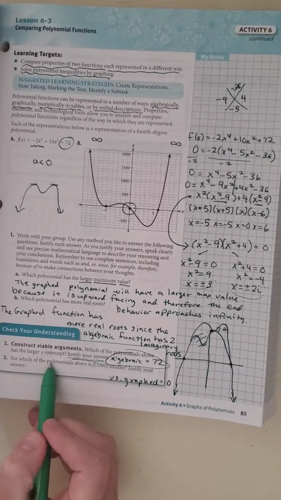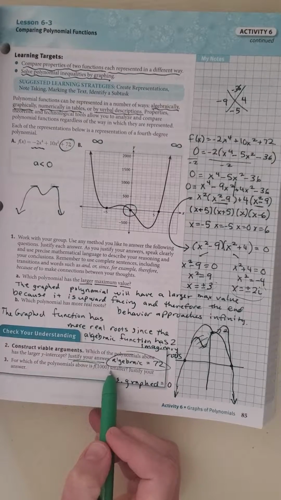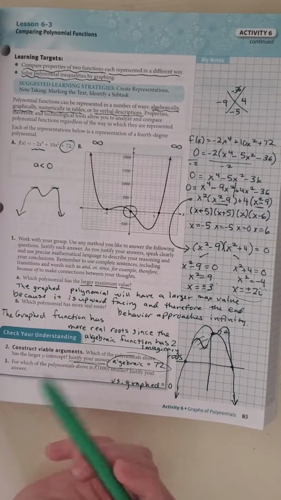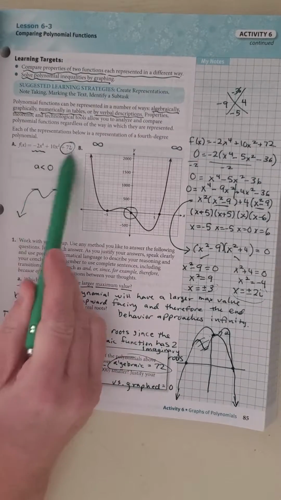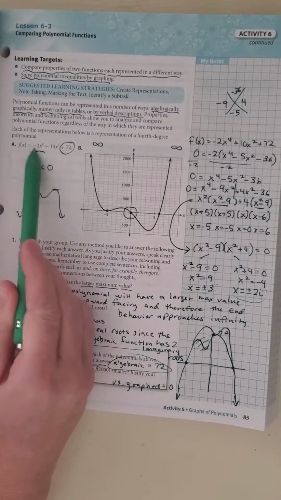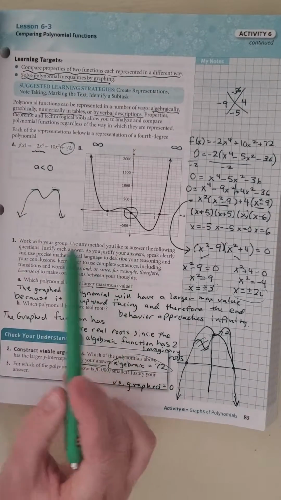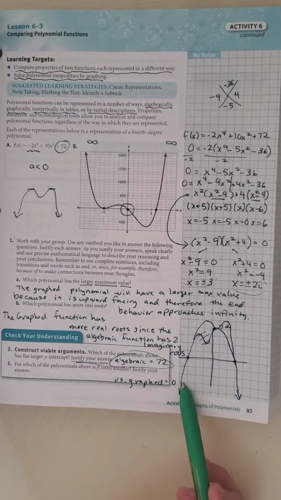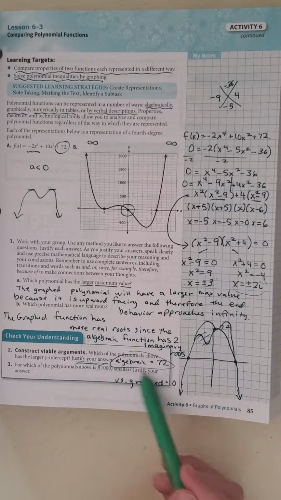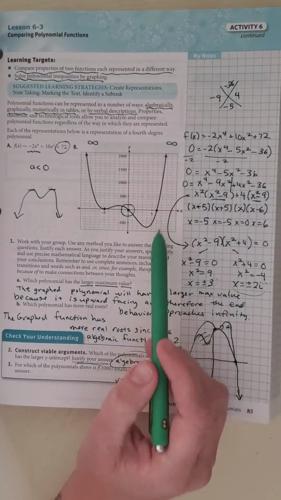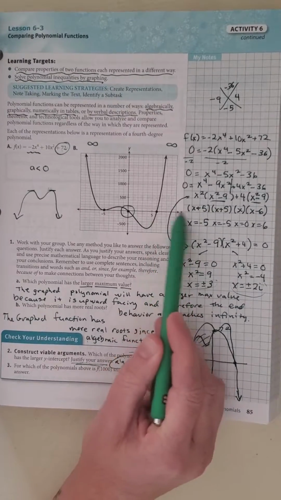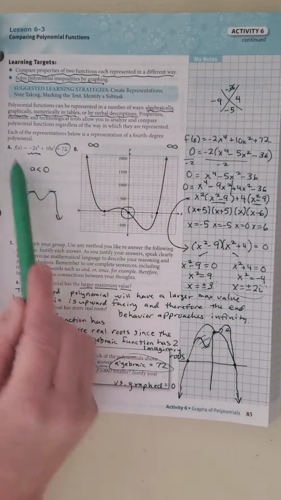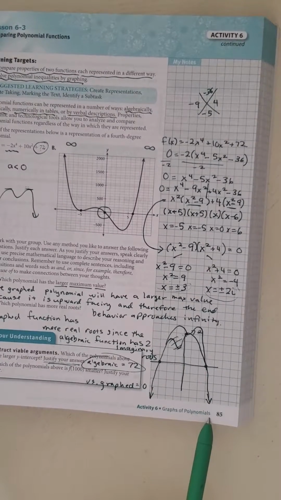And it says, for which of the polynomials above is f of 1,000 smaller? Justify your answer. So you could substitute the number 1,000 into this function. If you look at the graph here, if this is 1,000 over here, you're going to get a positive value no matter what. And if you plug in 1,000 over here, you're going to get a negative value.